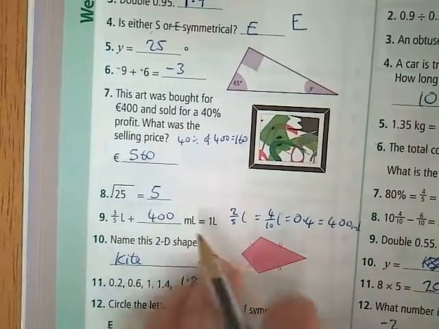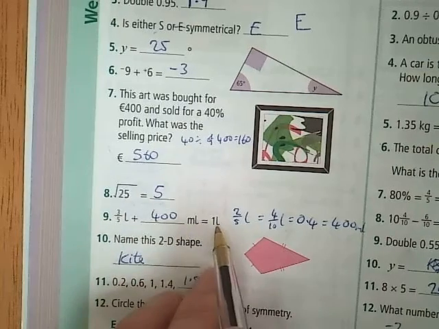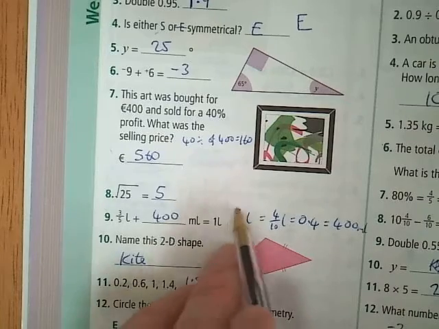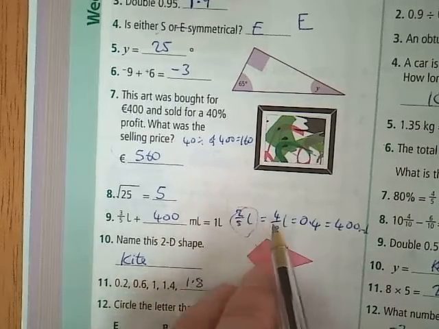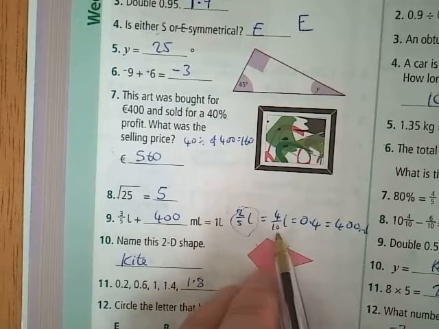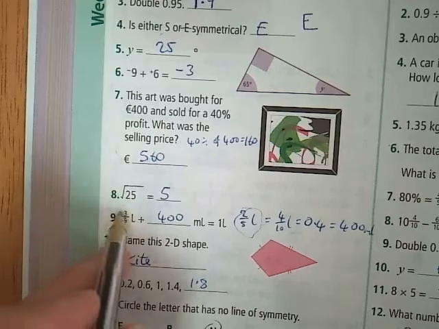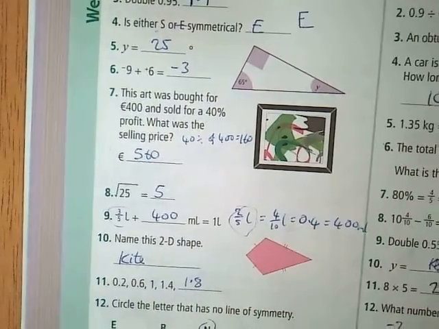Question number 9. 3/5 of a liter plus 400 milliliters equals 1 liter, because 3/5 added on to 2/5 will give you the whole thing. So what we're saying here is 2/5 of a liter. Well, 2/5 is equal to 4/10. That's 0.4, which is 400 milliliters. You can look at it in any number of different ways. You could say that 3/5 equals 600. Take that away from 1,000. You're still left with 400 anyway.